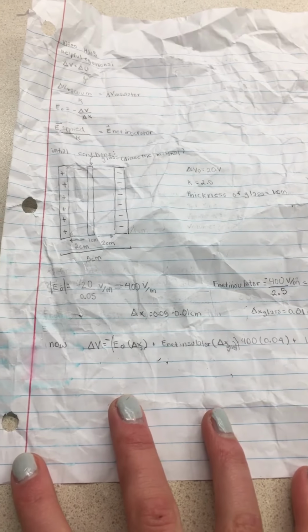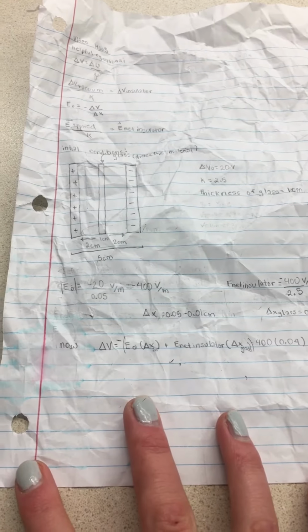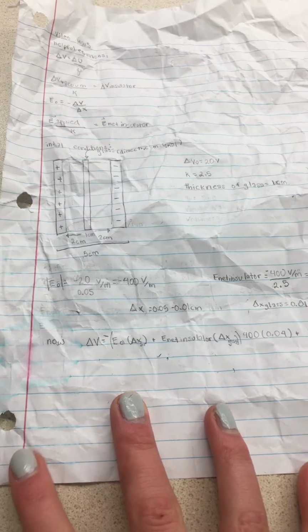So our new potential is going to be the potential of the glass and the potential of the air added together. So the potential of the air is going to be E naught times delta X, which is going to be 400 times 0.04, and then we're going to add the potential of the glass, which is 160 times 0.01.